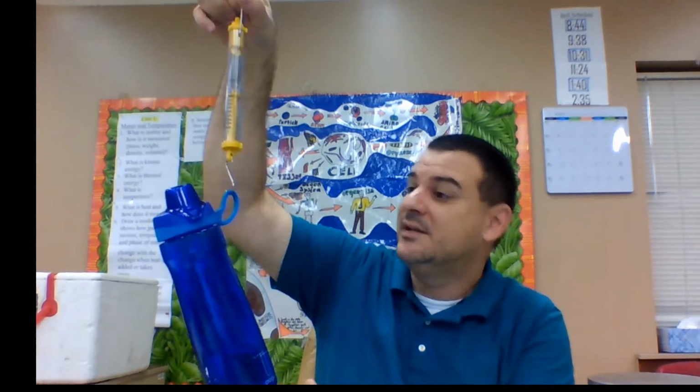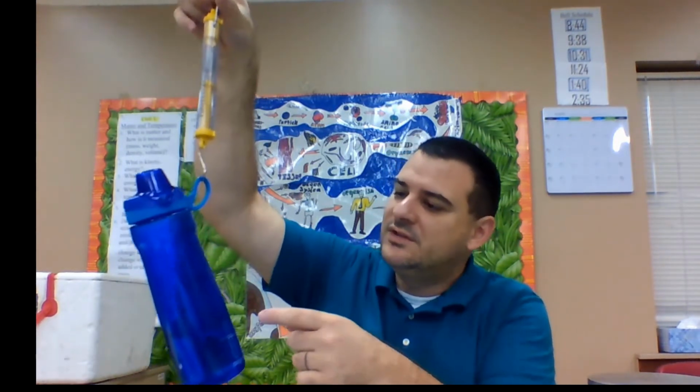So I could take my spring scale here. I could weigh this thing. This thing is being pulled down by 6 newtons. Okay, so we can divide 6 by 6, and that's 1. So this thing would be 1 newton on the moon, whereas it's 6 newtons here on Earth.